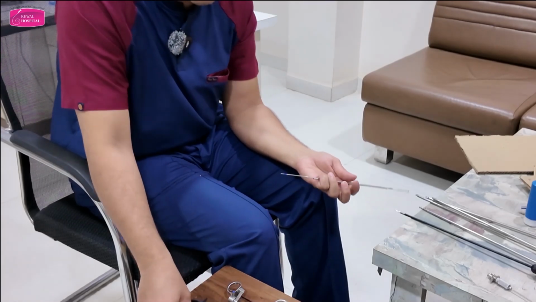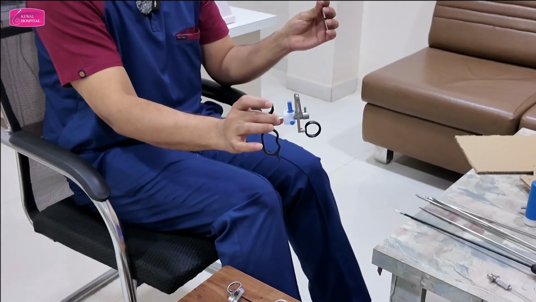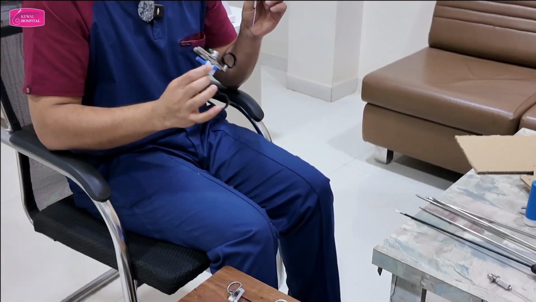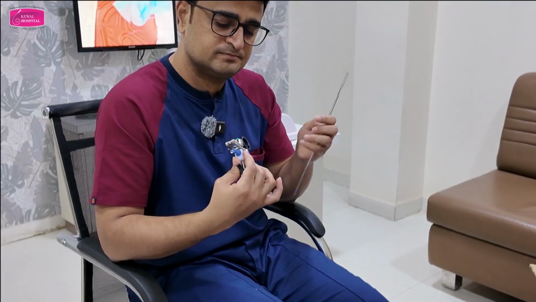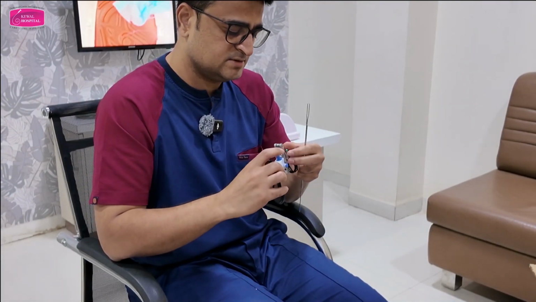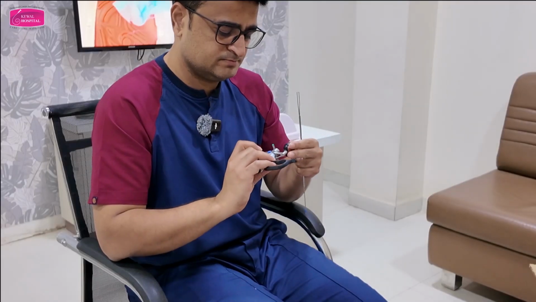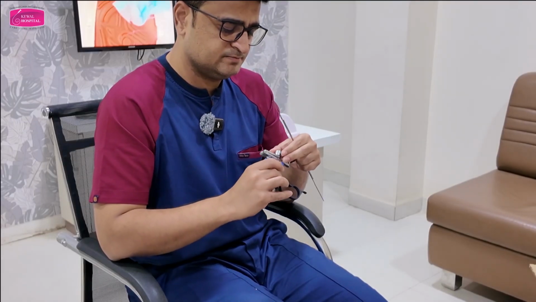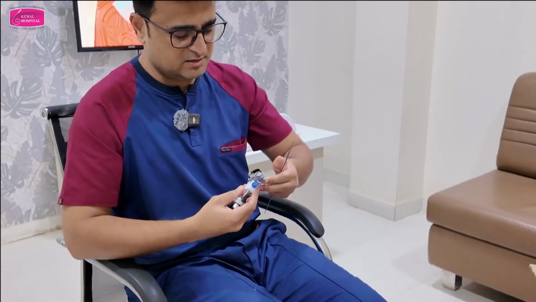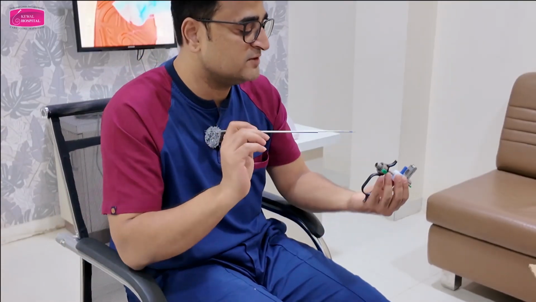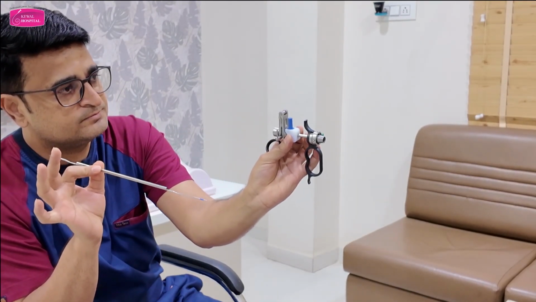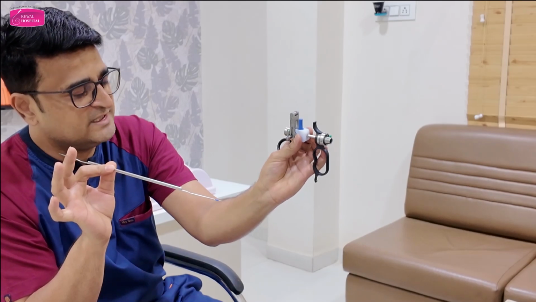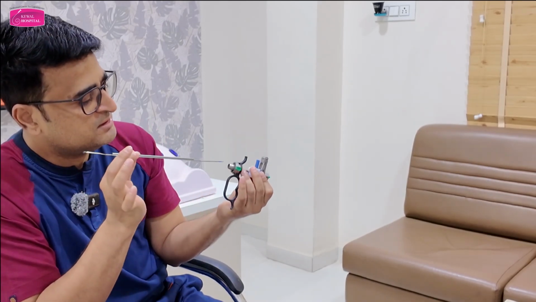Sorry, I was inserting from the reverse side. So can you see the two holes? So will this go in upper or lower? Lower? Yes, the lower one, because this is the smaller one.